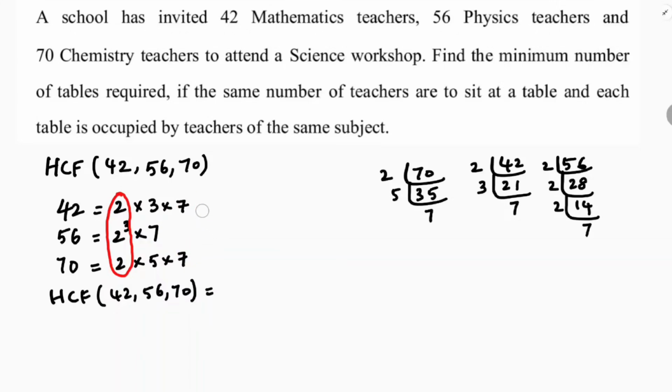So the HCF is the product of common prime factors with the least power. Here it's 2 to the power 1 and 7. So the HCF is 14. Now find the number of tables required.